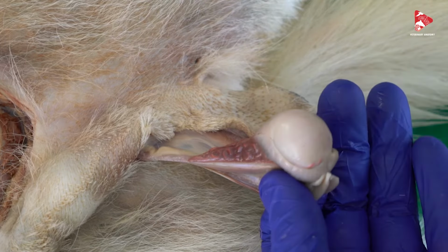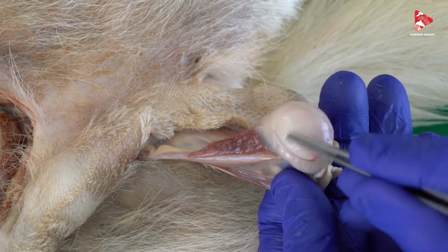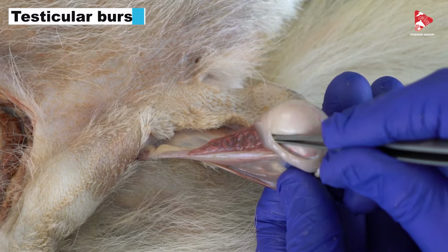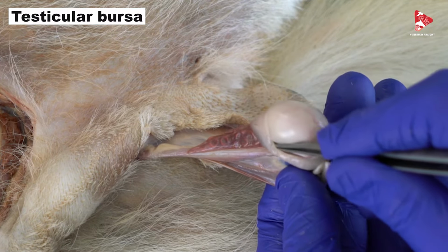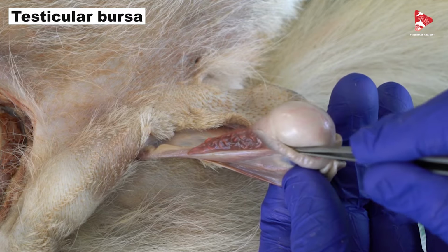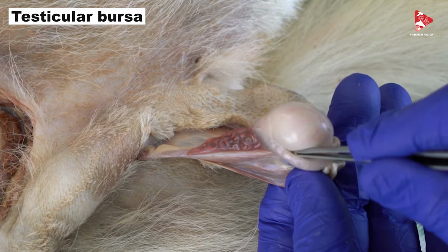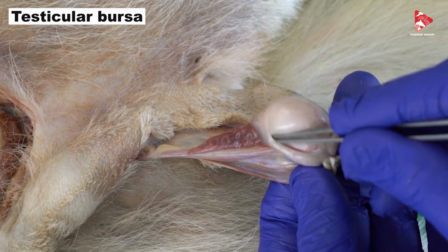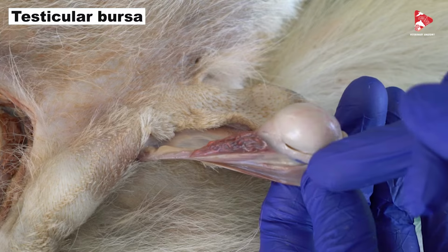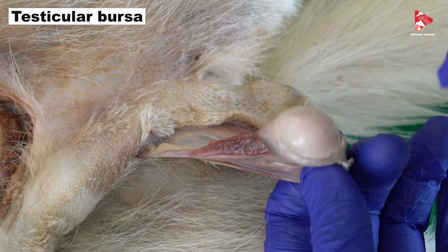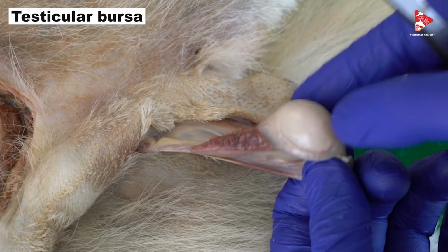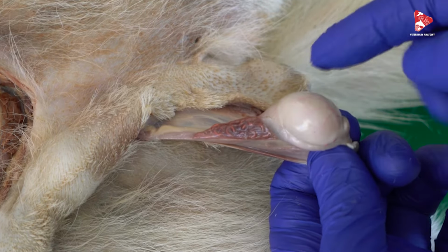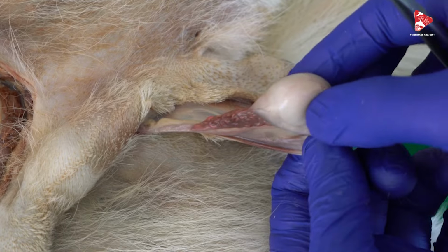Here on the lateral surface of the testicle, between the testicle and the epididymis, we can find a small fossa, or small area, called the testicular porta. The testicular porta is always oriented laterally, so we will use this to know which side is the left side and which side is the right side of the testicle. I will tell you later how to know if this is the right or the left testicle, even if they are separated from the body.